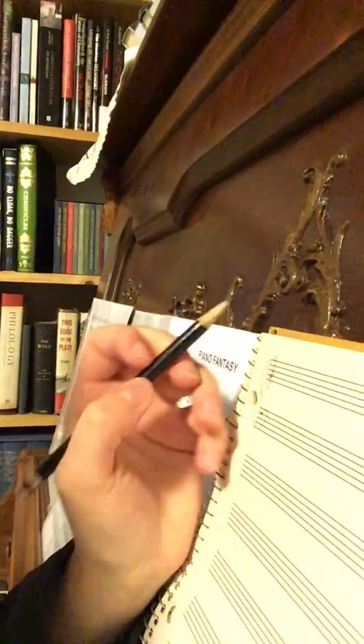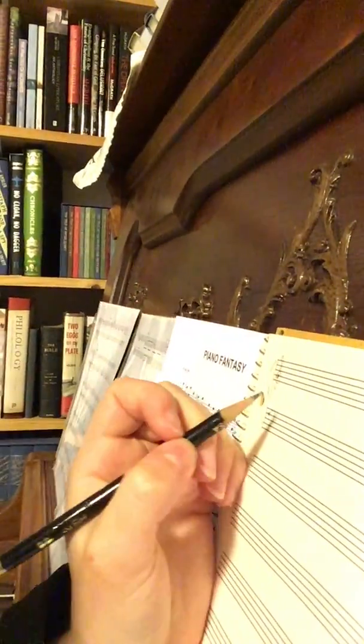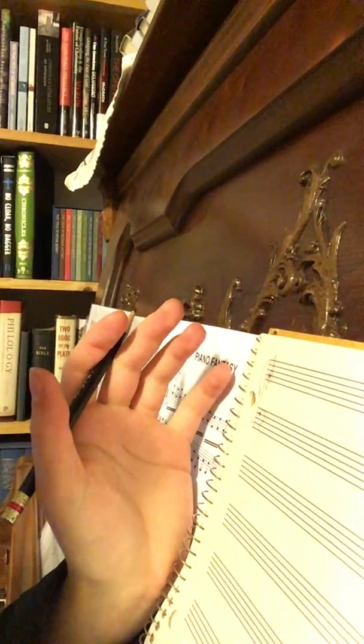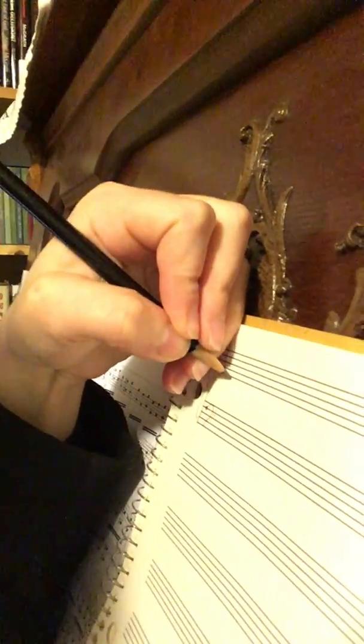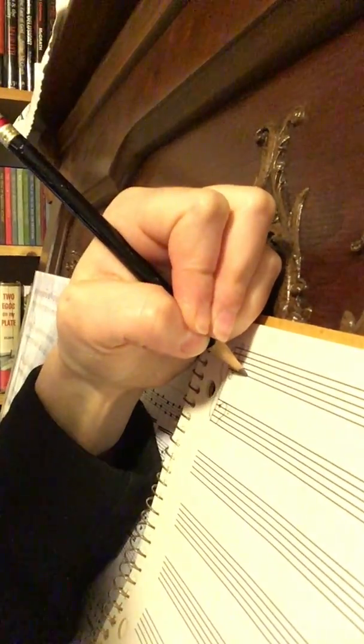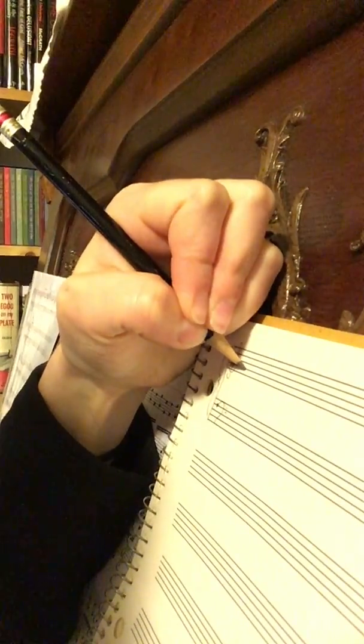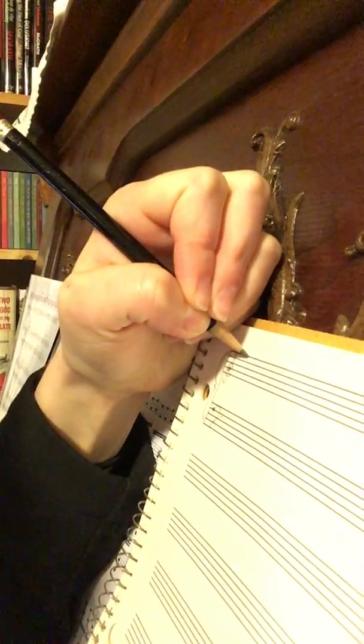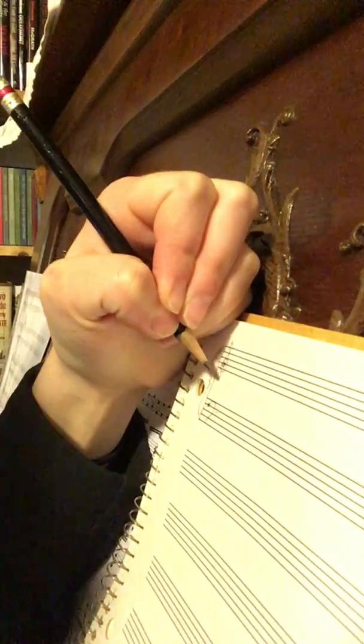And then you've got the actual notes themselves, which is getting into the pitch notation and rhythm notation. So the bottom line in the treble clef is E. So it goes E, G, B, D, and then the top line is F. And people have different ways of remembering this.